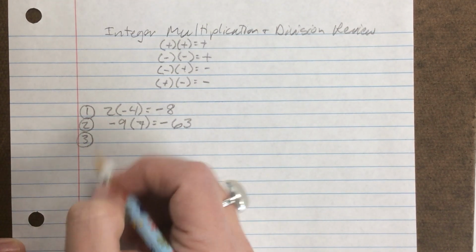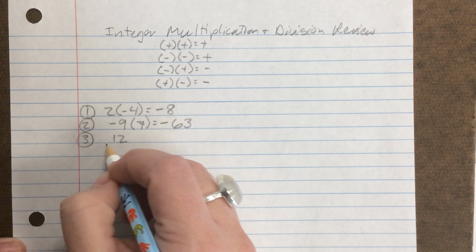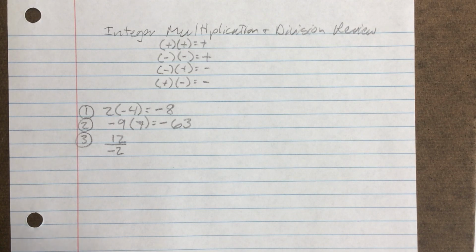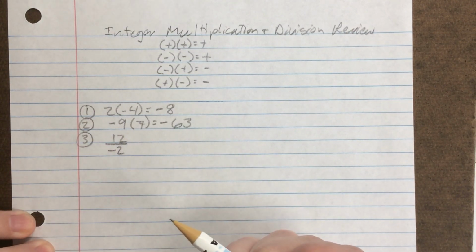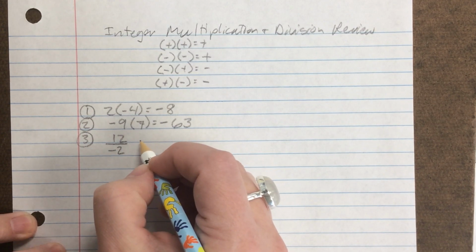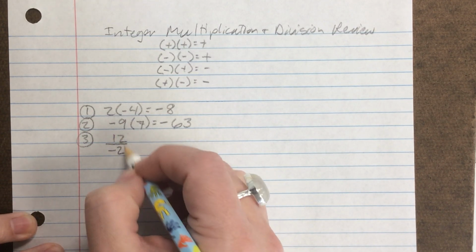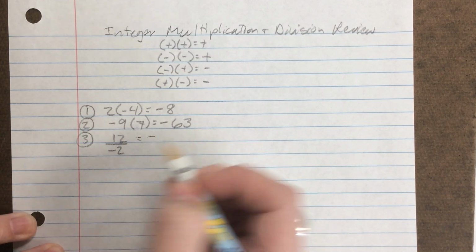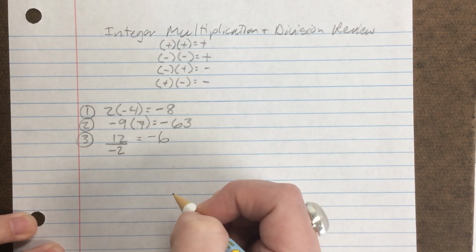Number 3, 12 over negative 2. Now remember, division is written in fractions in algebra. So this means 12 divided by negative 2. Here again, we only have one negative, so the answer is going to be negative, and 12 divided by 2 is 6.